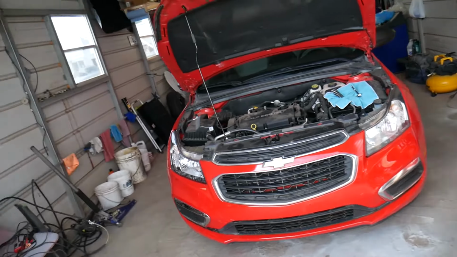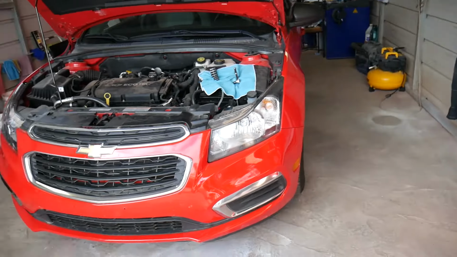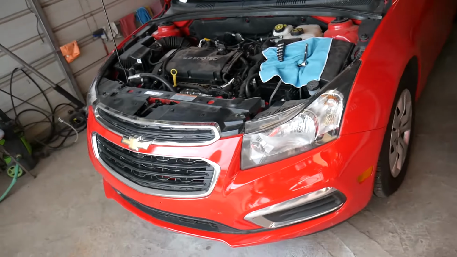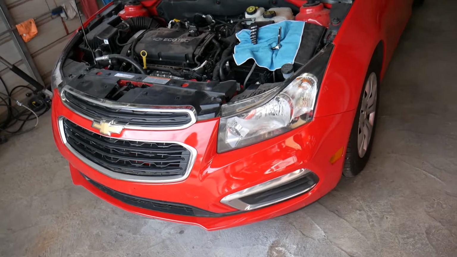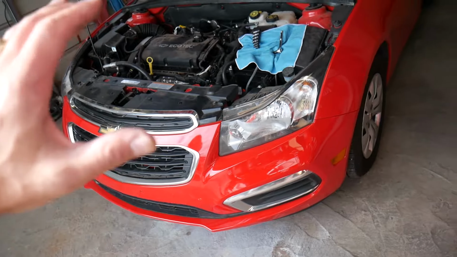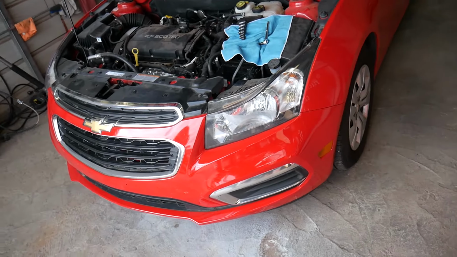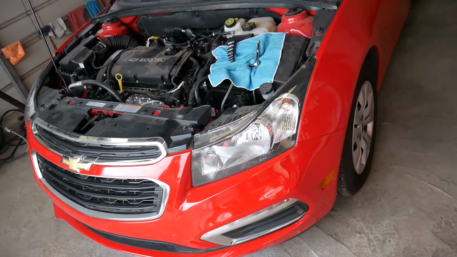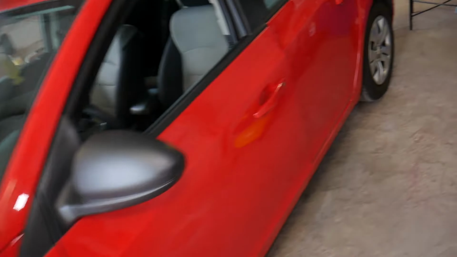Now, this is a 2015 Chevy Cruze, guys, but even if you have a first generation or even a second generation, it should be the same procedure. So let me go ahead and start it for you, and we'll show you what the problem is and how we're going to fix it.